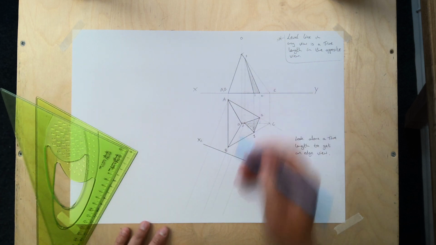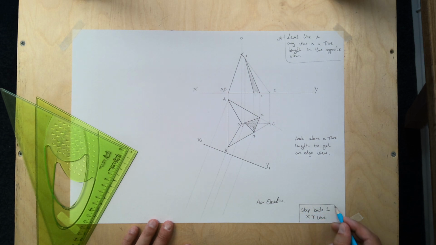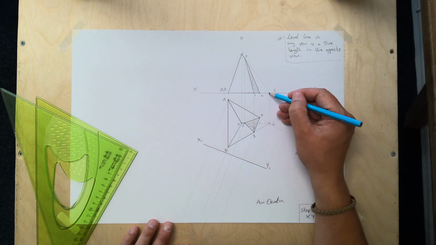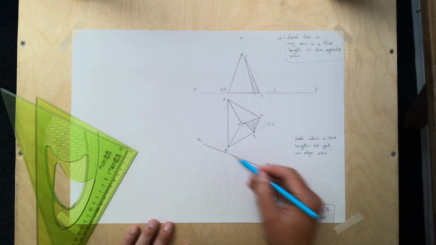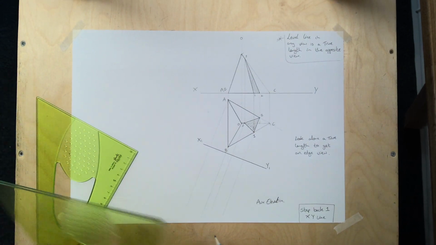So we want to get our heights. This is going to be our auxiliary elevation. We're going to step back one XY line. Another important piece of information down here is going to be used throughout. Step back one XY line and measure up. So here's our XY line. I'm going to step back this one and measure up.